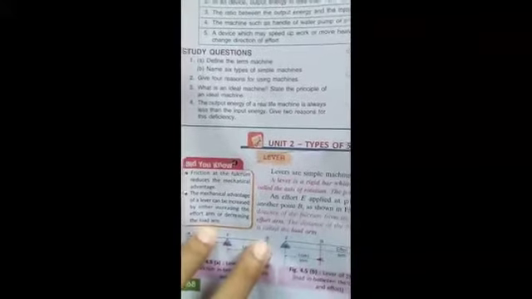And what is the load arm? We know that the distance of the fulcrum from the point at which the load acts is called the load arm. So here at point B the load acts, right? So the distance between F and B, that means this distance, is actually the load arm.